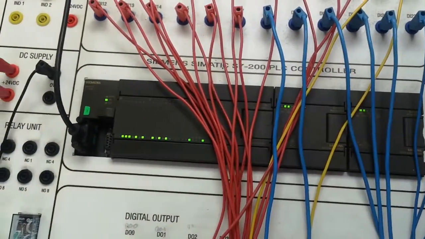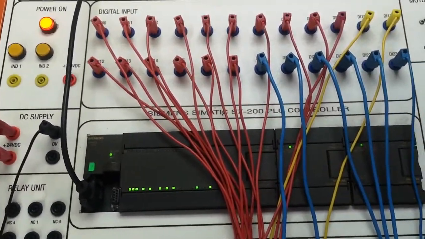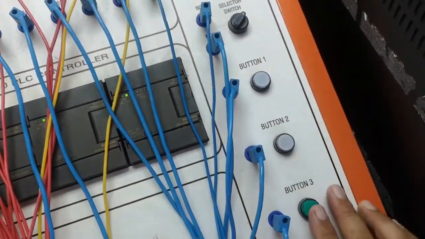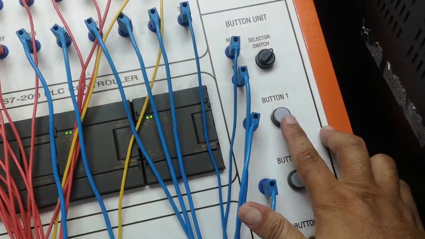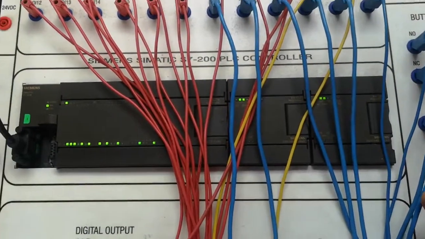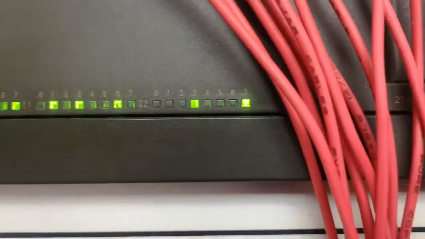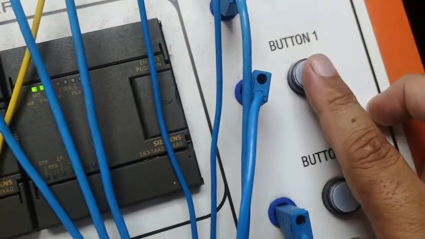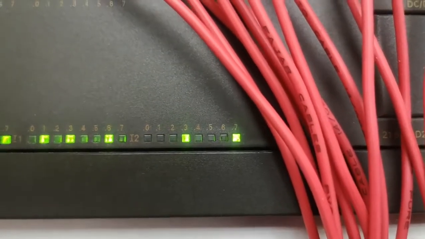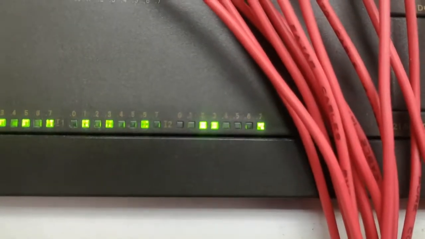Alright, so how to identify the address for every button? For the first one, we identify the start button. There will be 1, 2, 3. I do recommend only using one, because we don't need the other buttons. Let's say for button 1, when I press this button, I2.2 is triggered. It means that this start button is using I2.2.